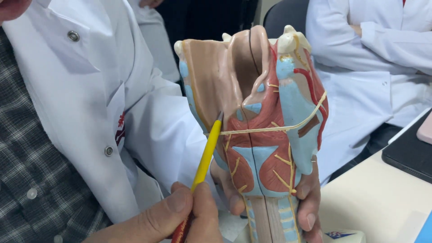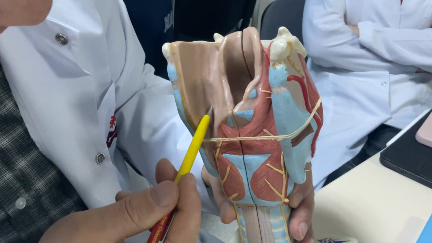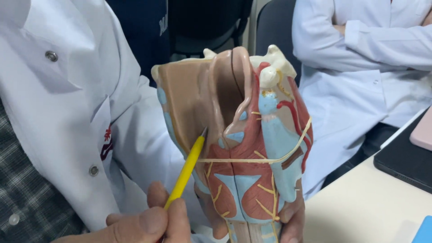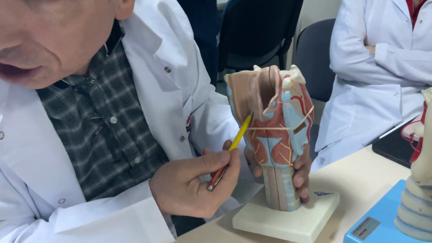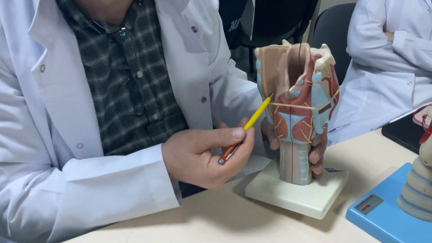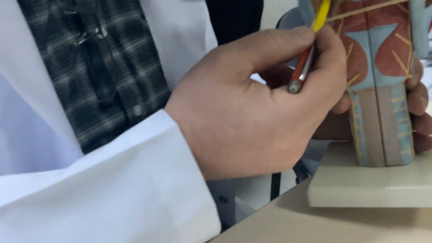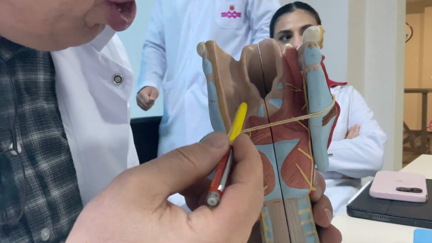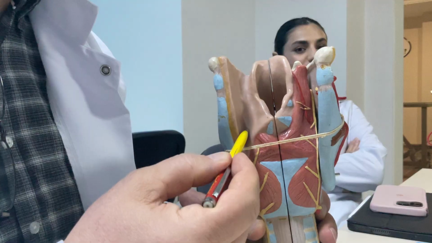In the piriform recess, we have the laryngeal fold. This is also known as the plica nervi laryngei. This laryngeal fold is formed by the superior laryngeal artery, superior laryngeal vein, and the internal branch of the superior laryngeal nerve. So if a foreign object latches here, when you try to remove it, you have to make sure that you do not injure the vessels and the nerve within the laryngeal fold.